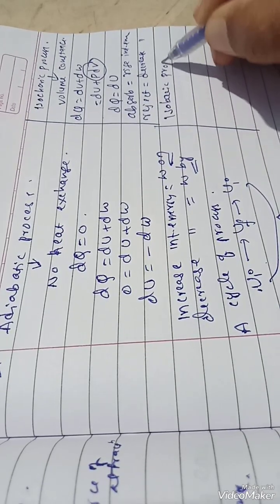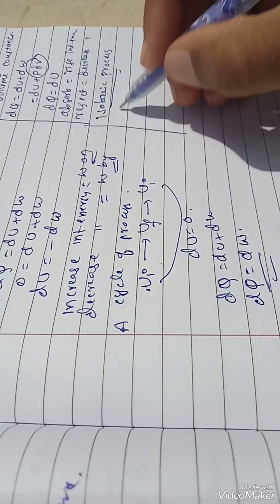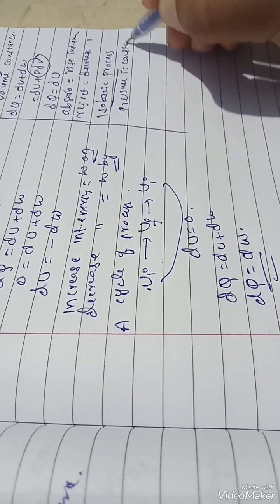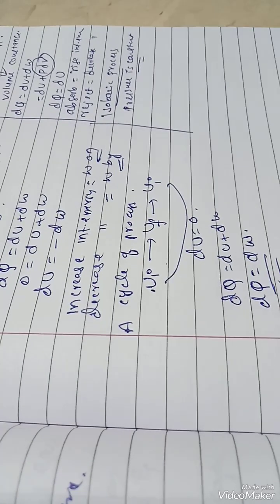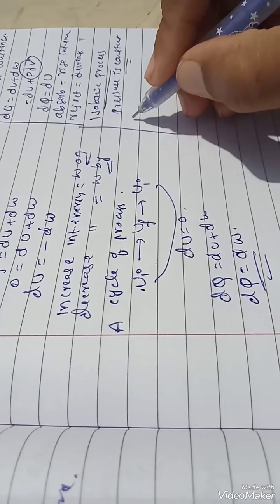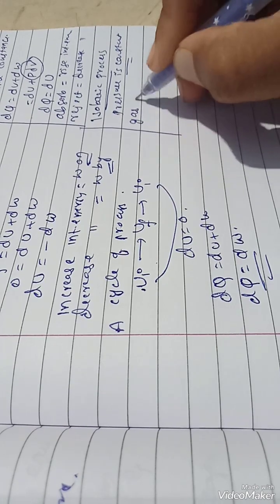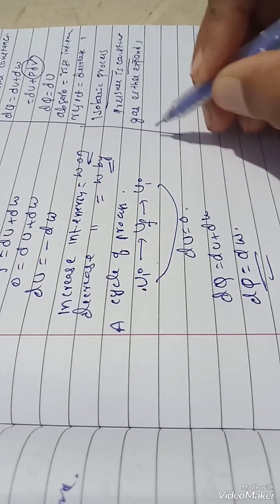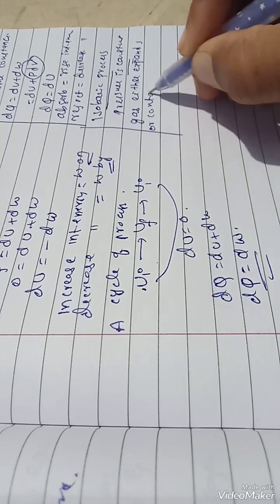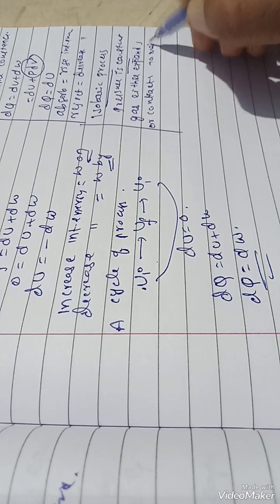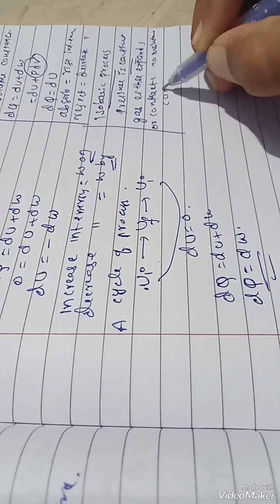Similarly, isobaric process. Okay. So in isobaric process, pressure is constant, right? So now here in isobaric process, if we take a gas, it either expands or contracts to maintain constant pressure.